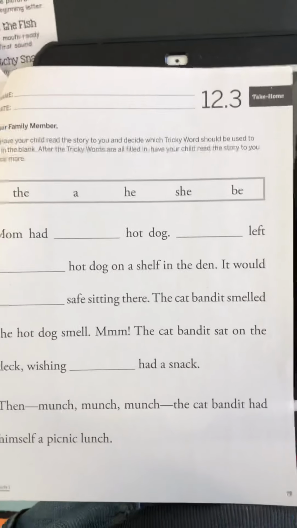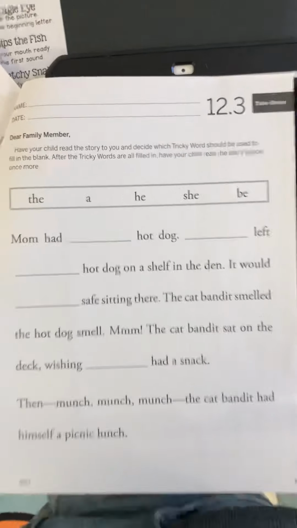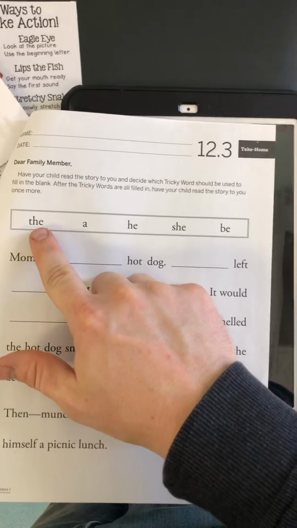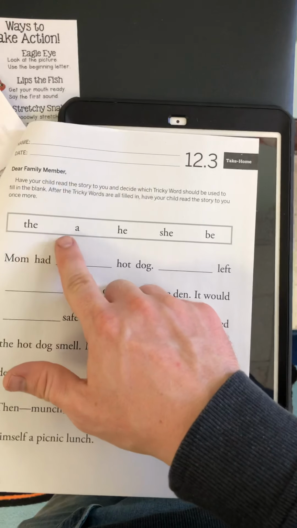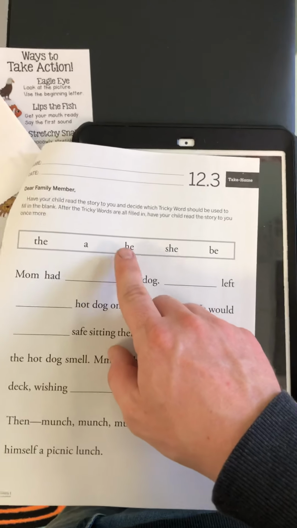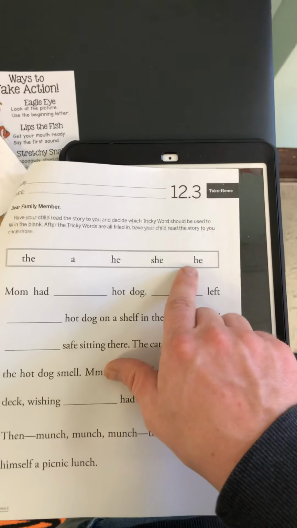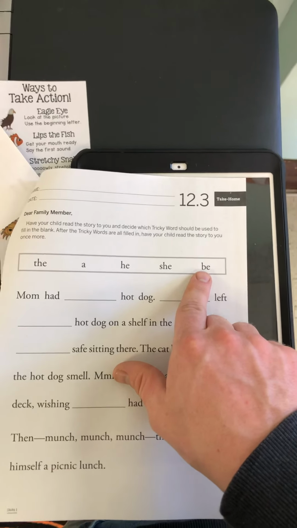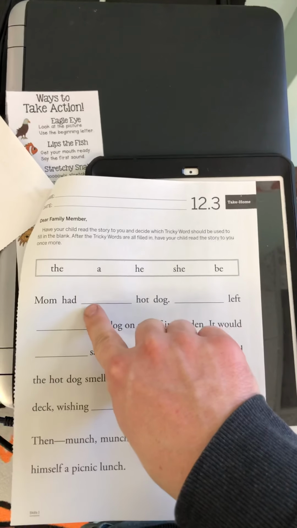So it says, Mom had blank hot dog. So would it be Mom had the hot dog? Would it be Mom had a hot dog or a hot dog? Okay, Mom had a hot dog. Would it be Mom had he hot dog? Mom had she hot dog, or Mom had be hot dog. So students, think about which word would be the best one to fit in right here.